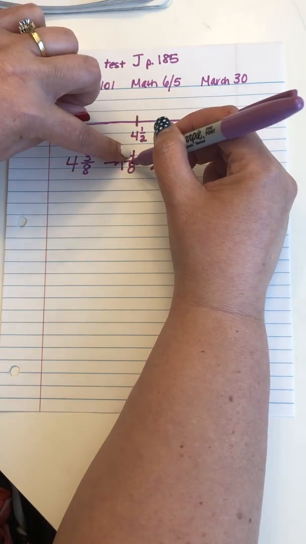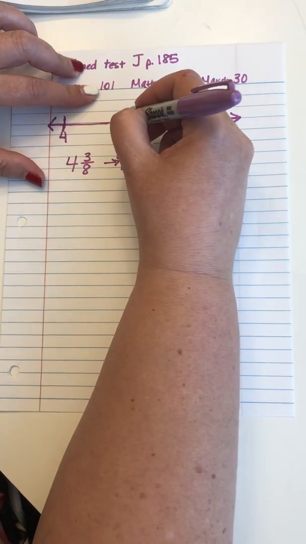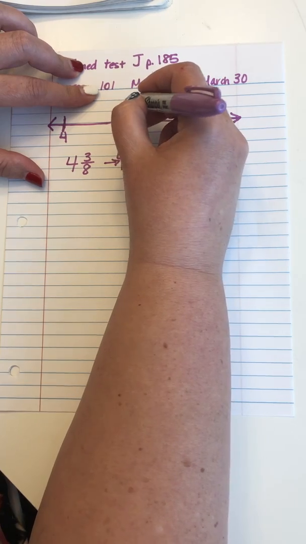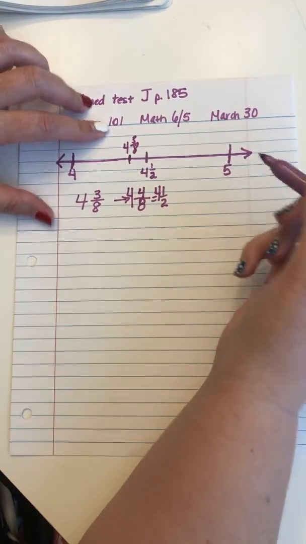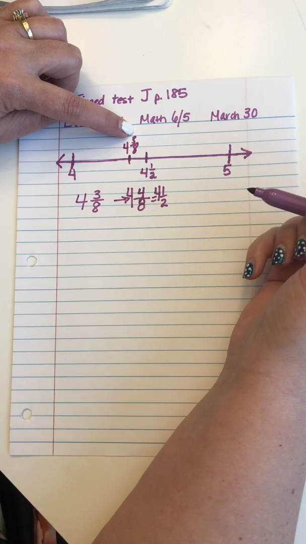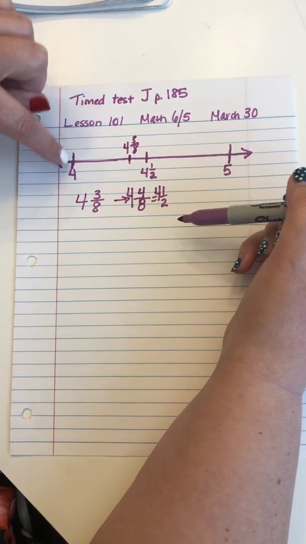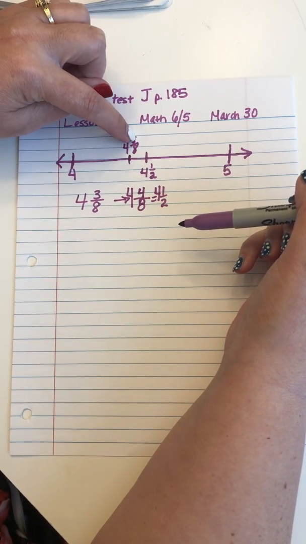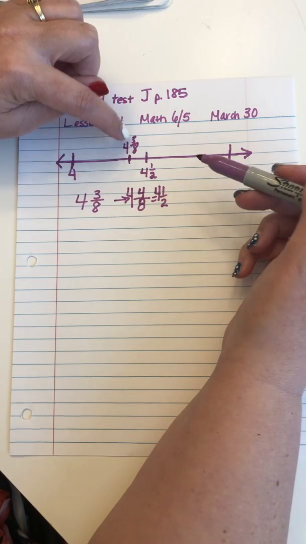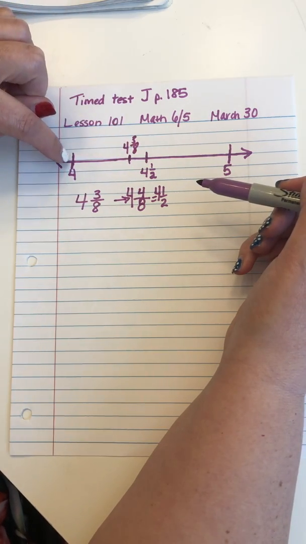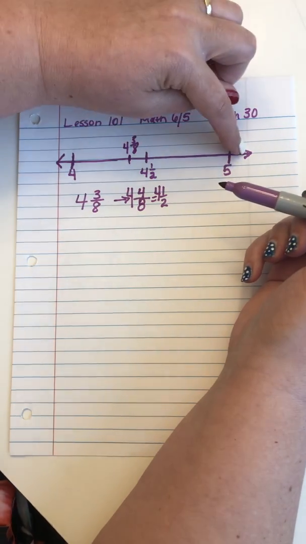But I know that 3 is less than 4, so 4 and 3/8 is probably somewhere about right here on my number line. Looking at it on my number line, 4 and 3/8 is closer to 4 than it is to 5.